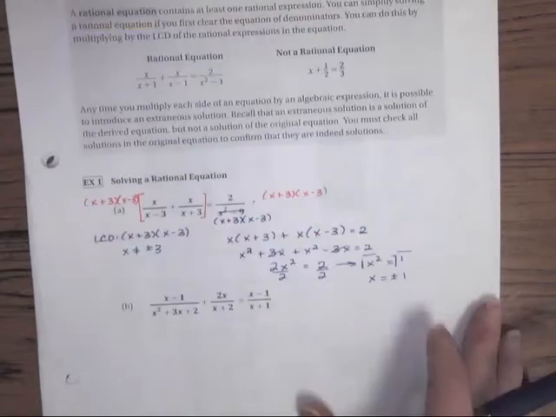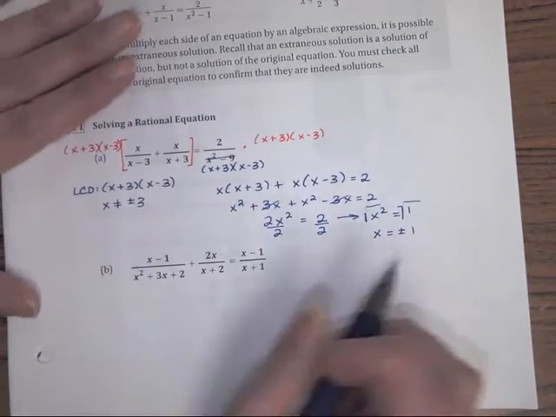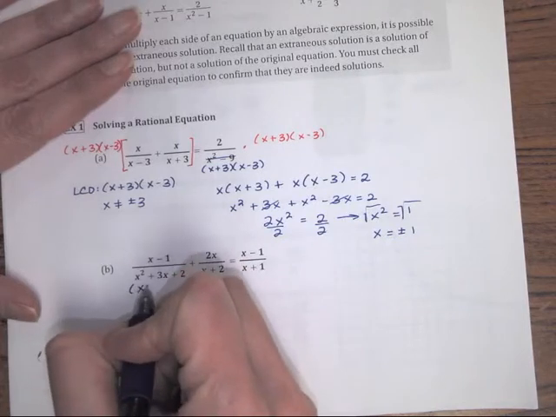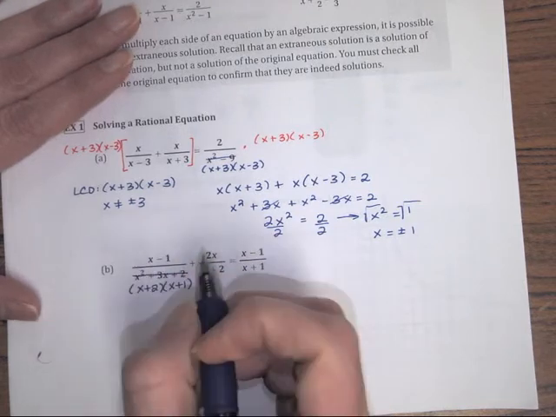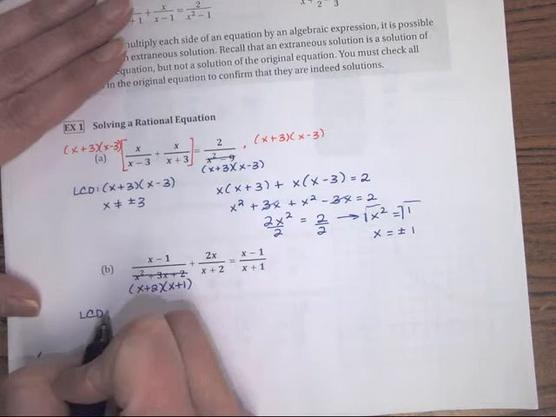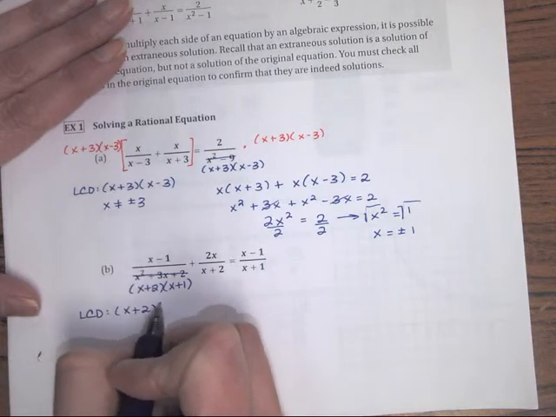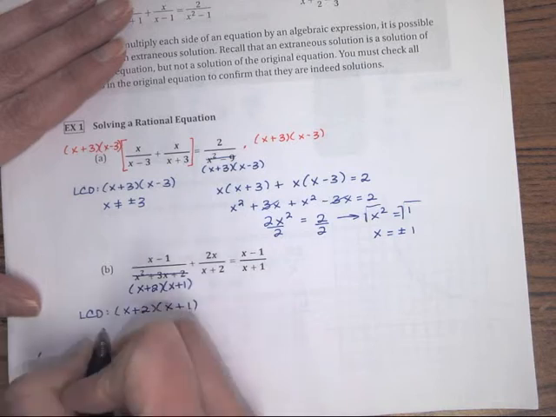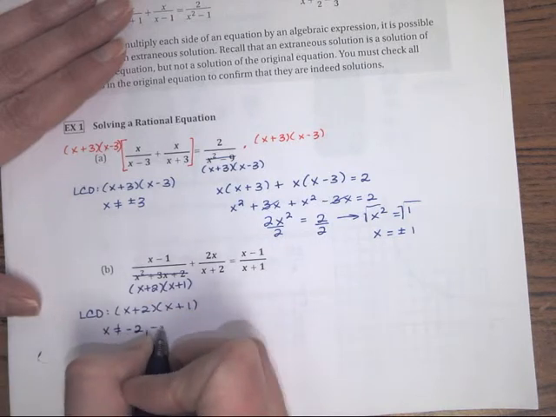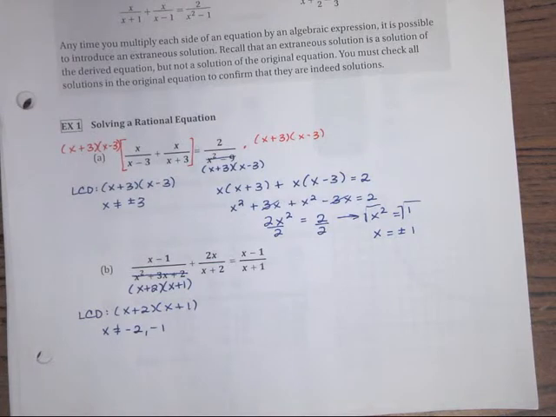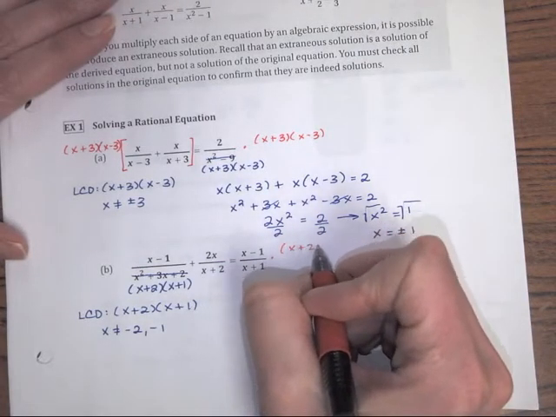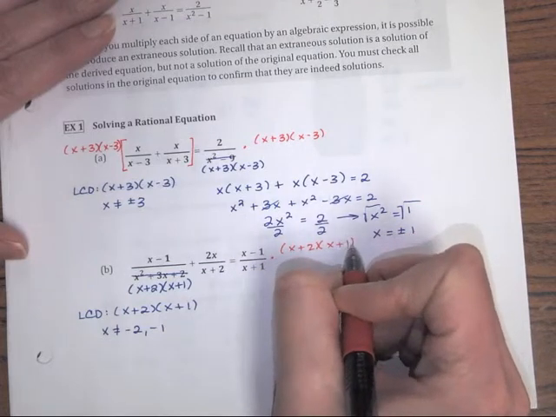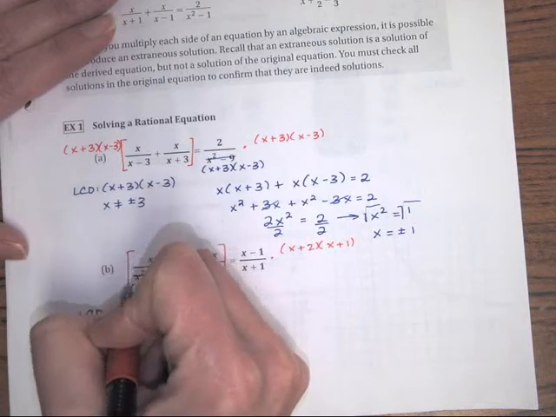So let's go down here to the next example. And we need to factor this, and this is x plus 2, x plus 1. And so our LCD would be x plus 2, x plus 1. And would you agree x cannot equal negative 2 or negative 1? Okay, so we need to multiply both sides by x plus 2, x plus 1. And over here, we've got to do some distributing.